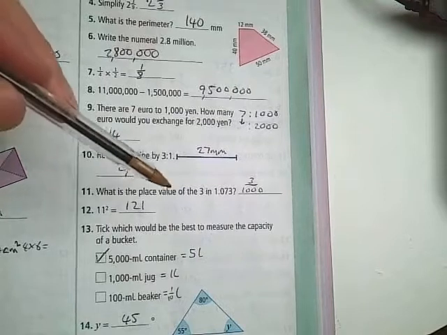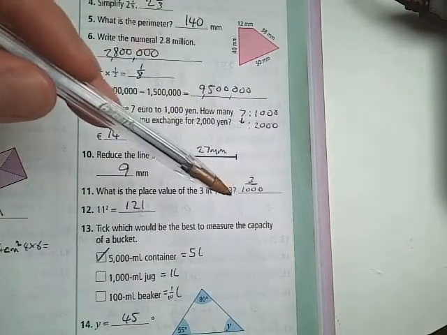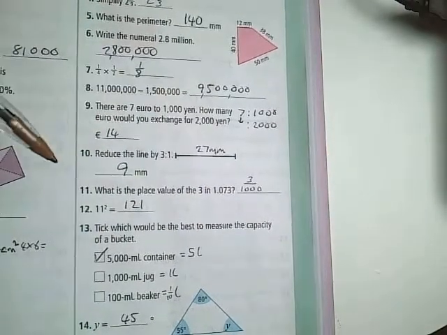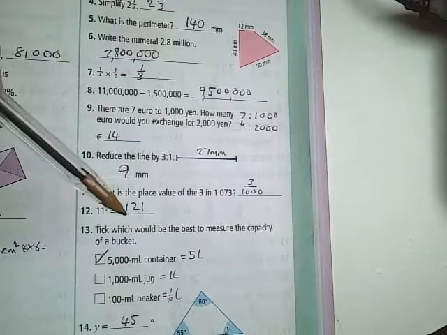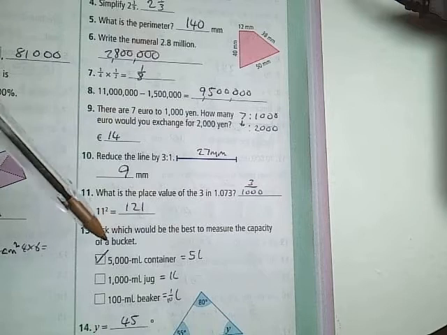What is the place value of the 3 in 1.073? So it's the third place after the decimal point. That means it's the thousandths. So it's 3 over 1,000. Question 12, 11 squared. That's 11 multiplied by 11. So it's 121. Question 13, which would be best to measure the capacity of a bucket?